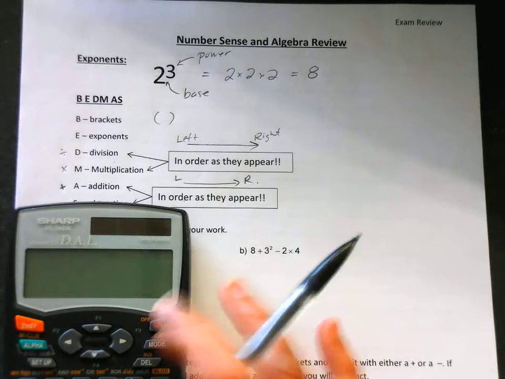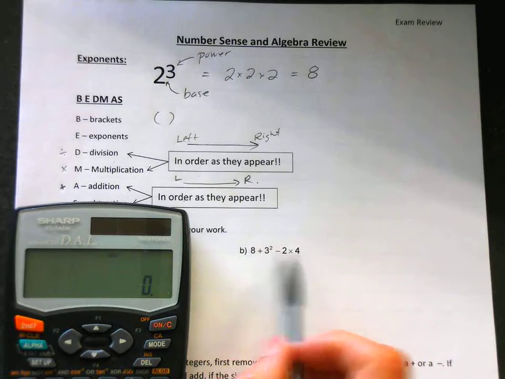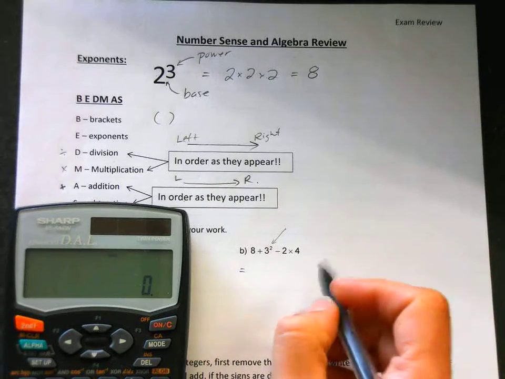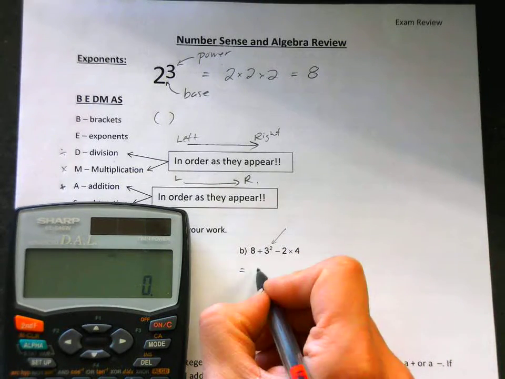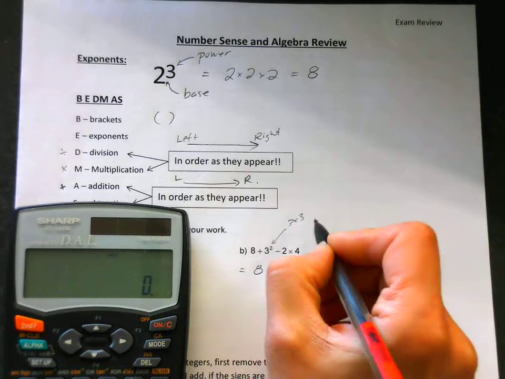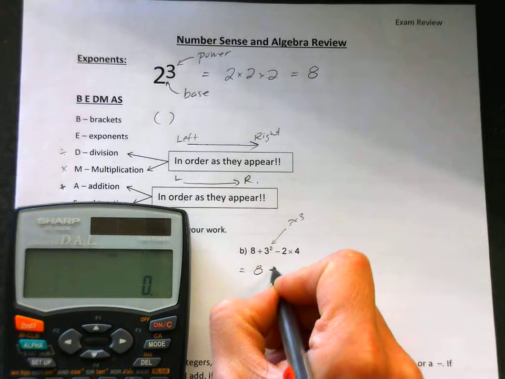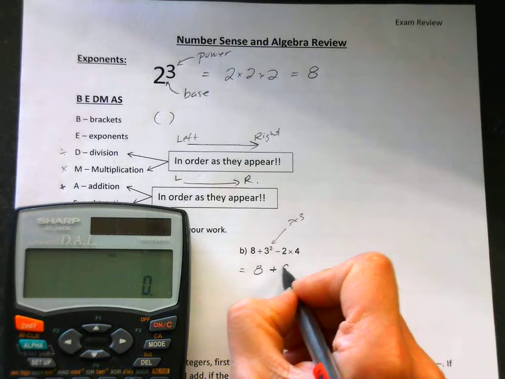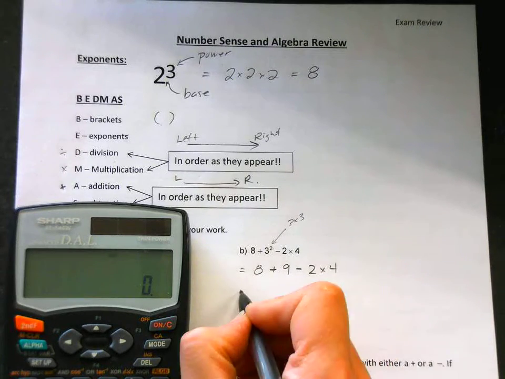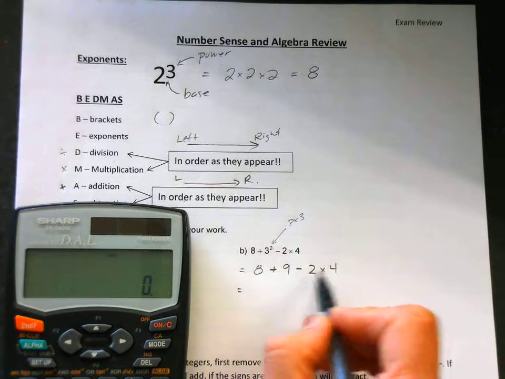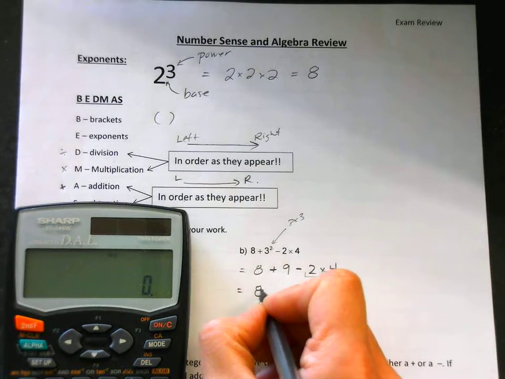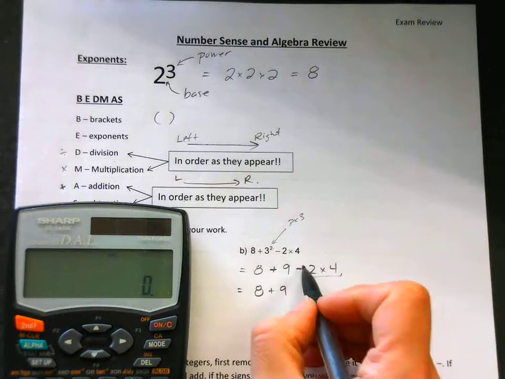Let's go ahead and look at this next one. When I look at this question, right away I see exponents. I need to take care of that first. So there's my 8. Now 3 squared means 3 times 3. So put down my sign in front of there. 3 times 3 is 9. Write down the rest of what I didn't do. I can't do the subtraction because, if we noticed, there's multiplication first. So I'm going to write down everything I don't use.